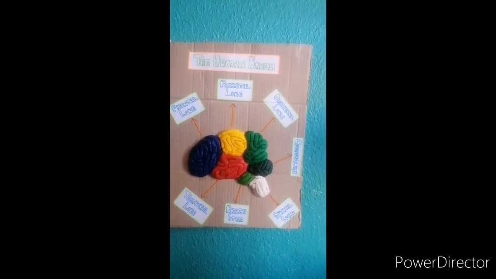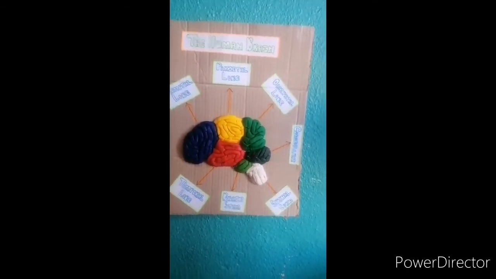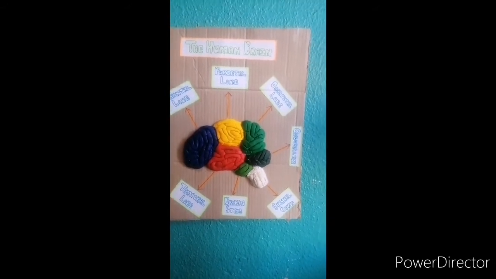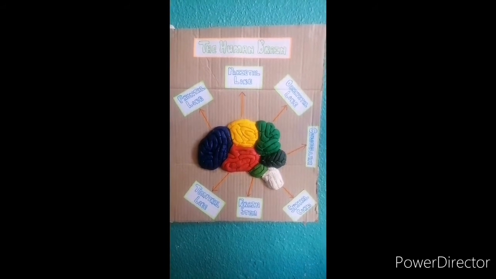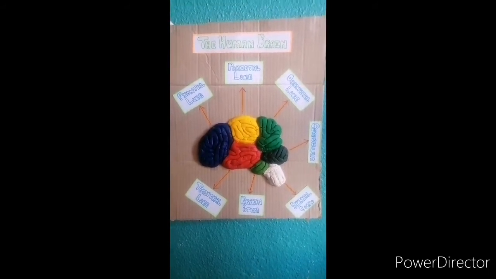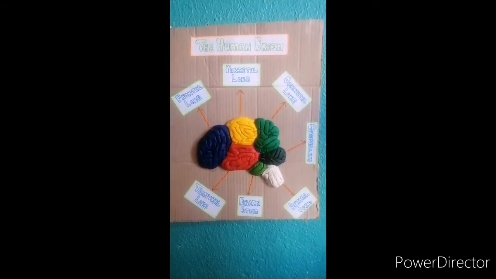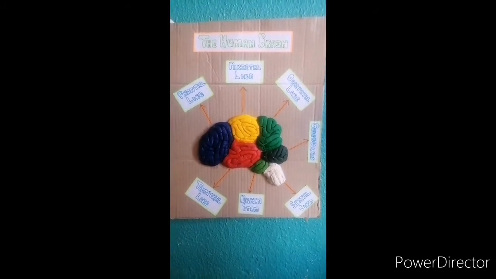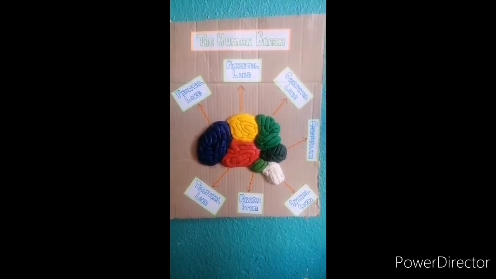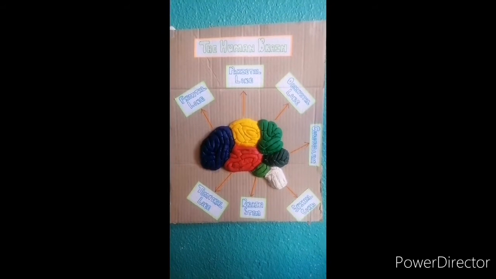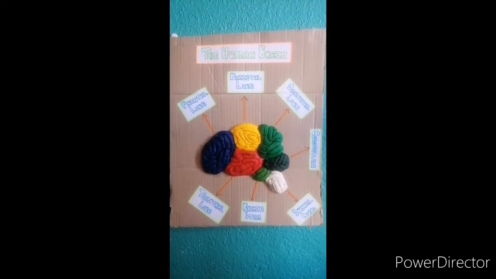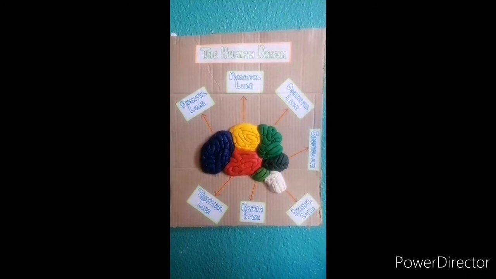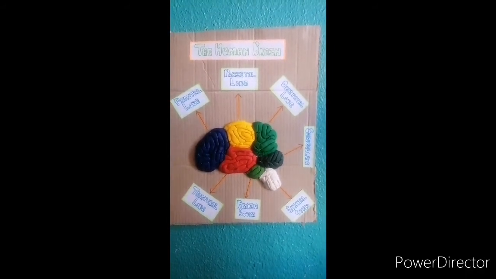So what I found interesting, what I learned, is that when the cerebellum maintains balance, it is the CNS, the central nervous system, that must send sensory information to the brain, which is used to maintain balance through the vestibular system, which is inside your ear.